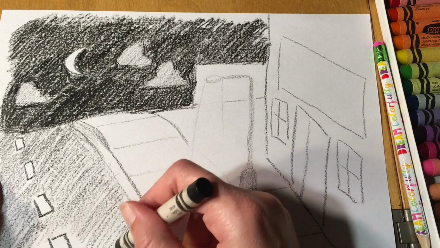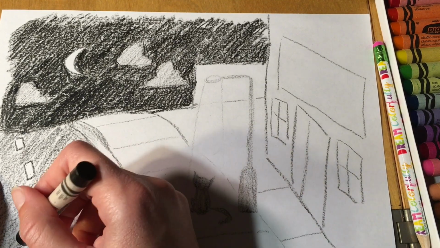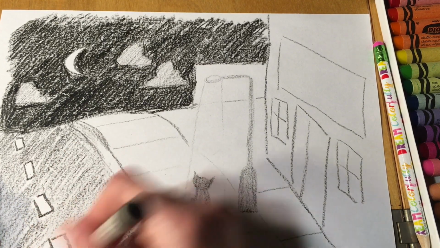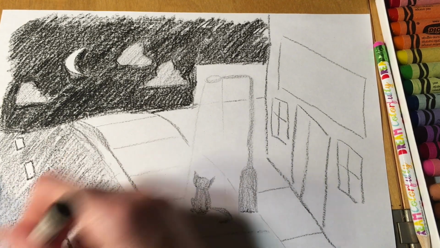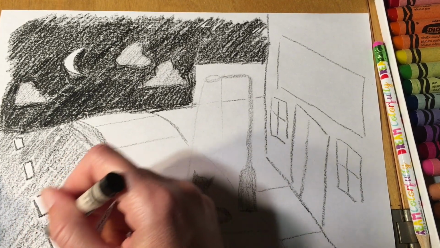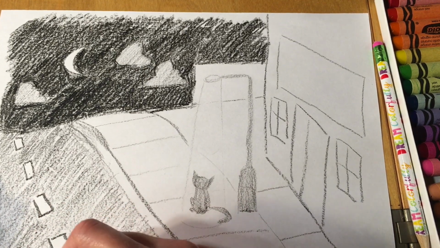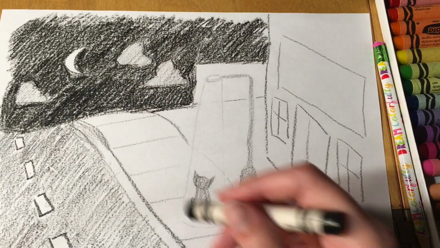So with crayons, start light, you can always go darker. I'll leave that like that for now.